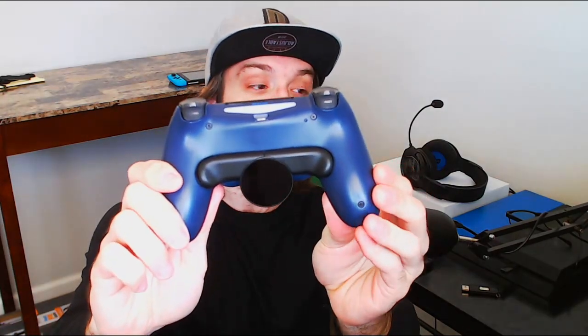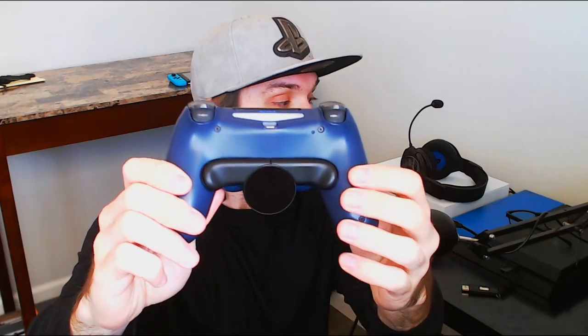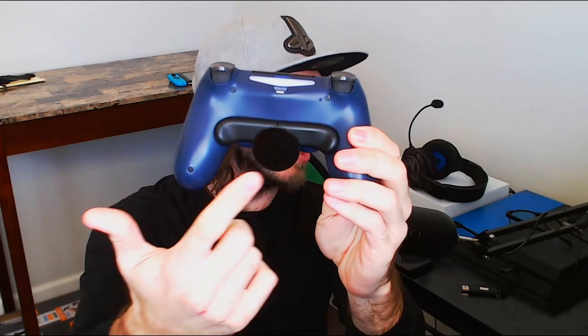So the first thing that we should talk about is the back button attachment for the PlayStation 4. If you do not have this, you are going to be behind the competition, and this is only like $30. I bought this from Amazon, so go ahead and look into this. It has two extra buttons on the back, and this just goes on your standard PlayStation 4 controller, and I absolutely love this.